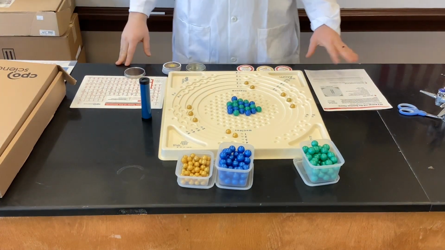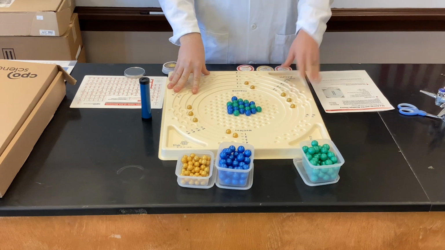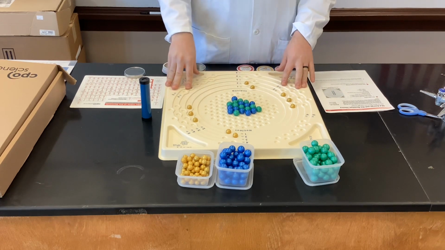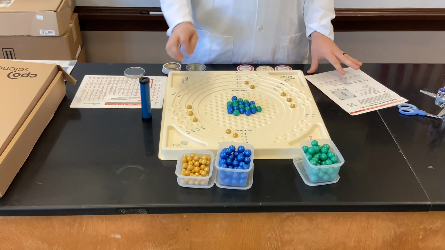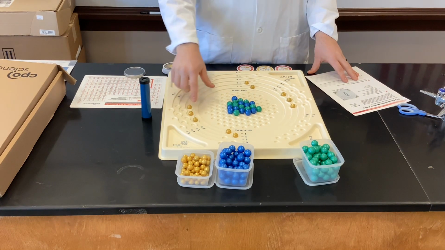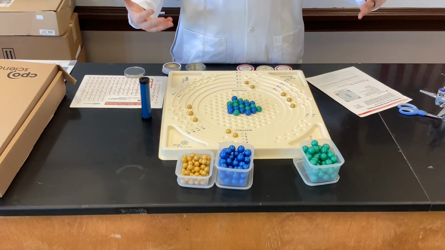Okay, investigation 10.2. Again, you're going to be using the atom board for this one. I believe this is the last one that will use this. But this one is more focused on energy levels, so how electrons can move up and down energy levels, and when they do that, how they emit light.